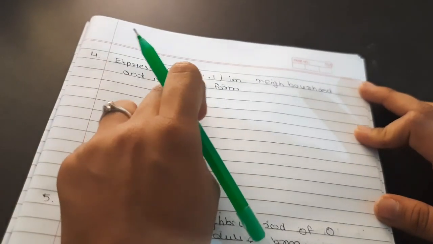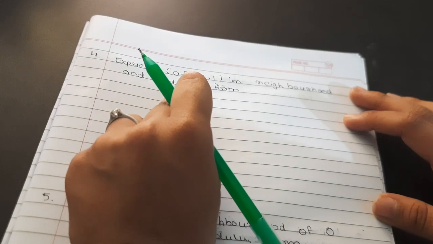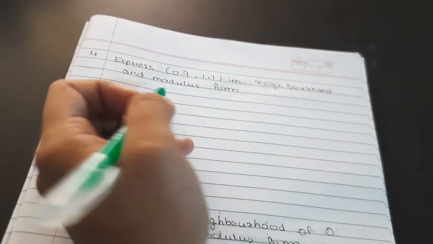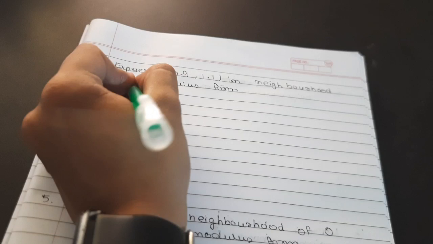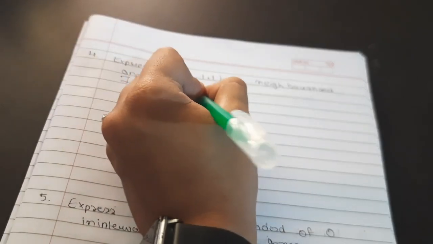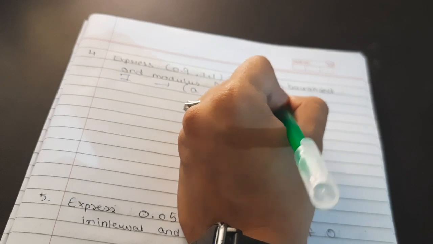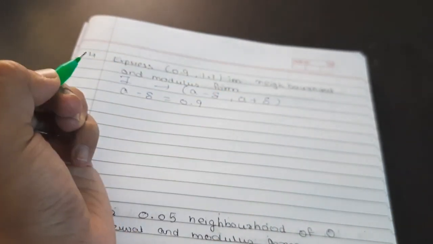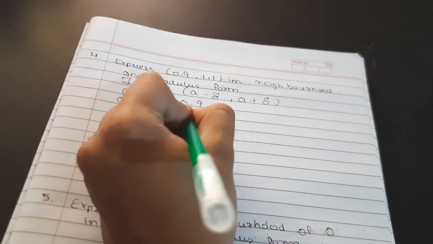Express (0.9, 1.1) in neighborhood and modulus form. So if we are asked for modulus and neighborhood form, then we know that we would be given with interval form. So what is the formula for interval form? a minus delta and a plus delta. So can I say a minus delta is equal to 0.9 and a plus delta is equal to 1.1.